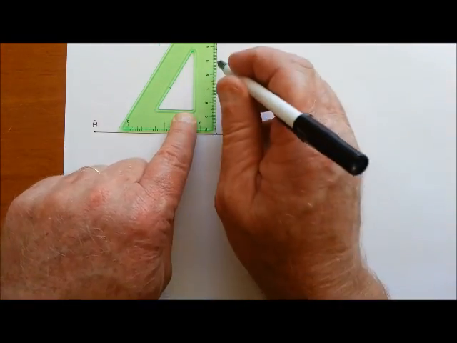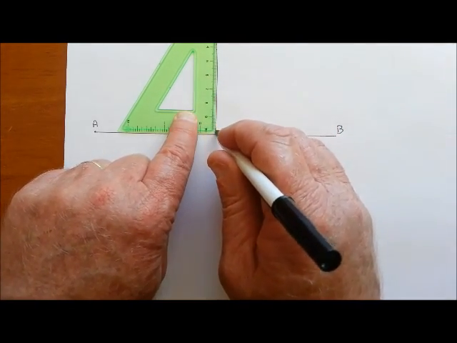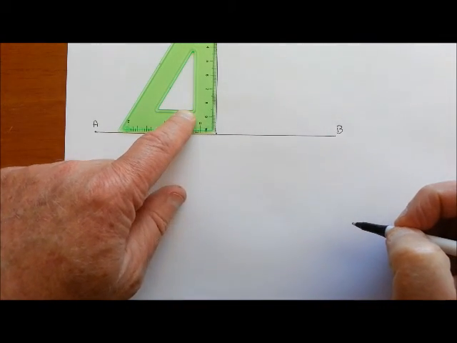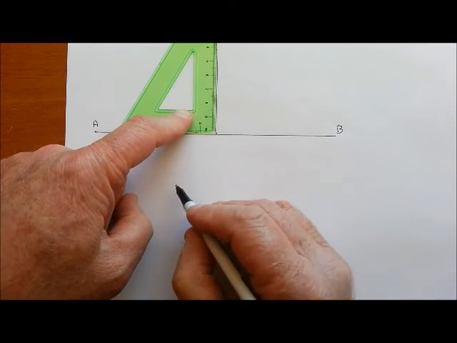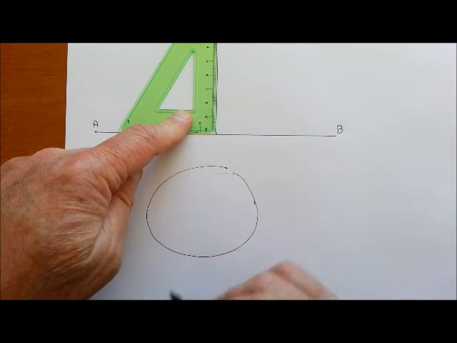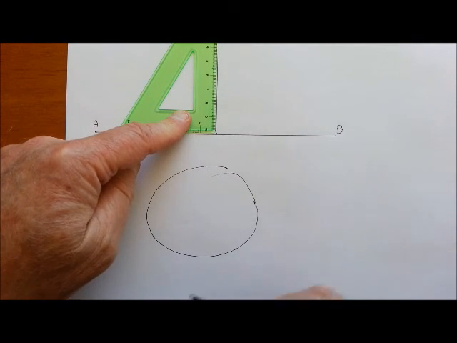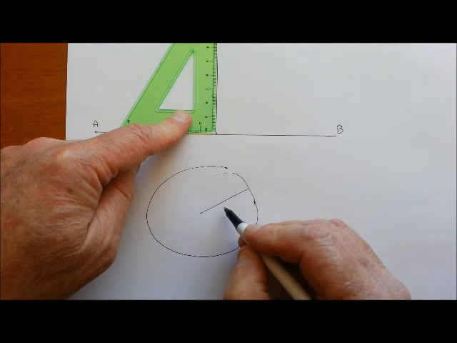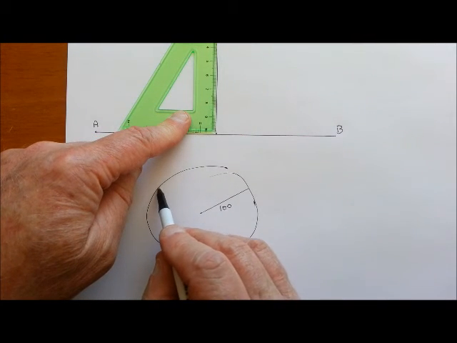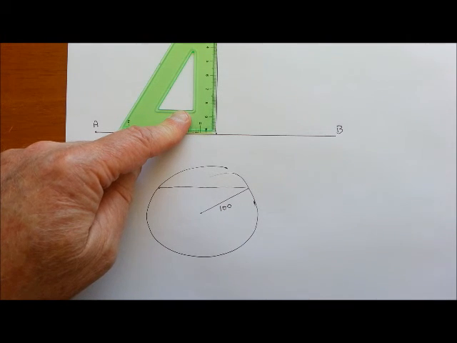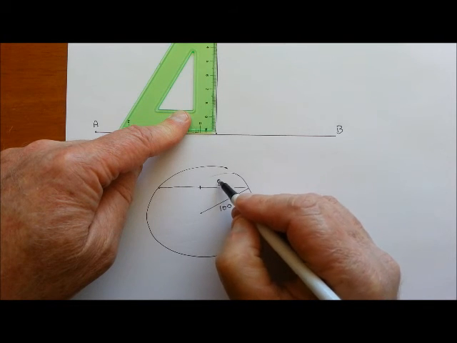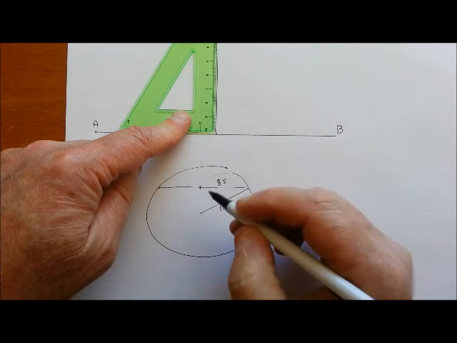So I'm using my set square and I'm just drawing that up there, and I don't know how long to draw that. I have to work that out using the sagitta. And you remember we saw in the previous example, if we had a circle of radius 100 and there was a chord of length 170, that means that the midpoint there is 85.